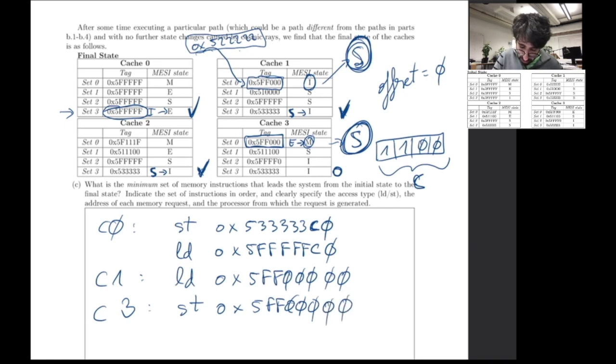And doing this, we modify the state in cache 3 and invalidate the state in cache 1. So that is the solution for this question.